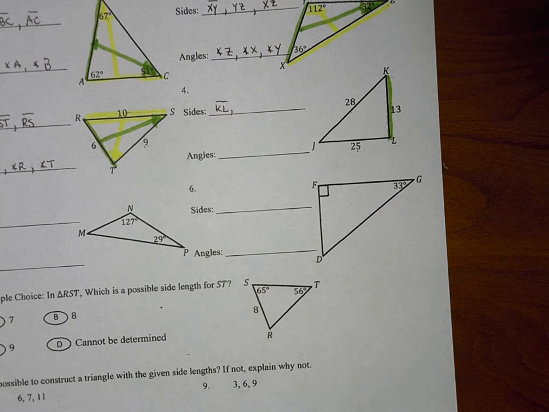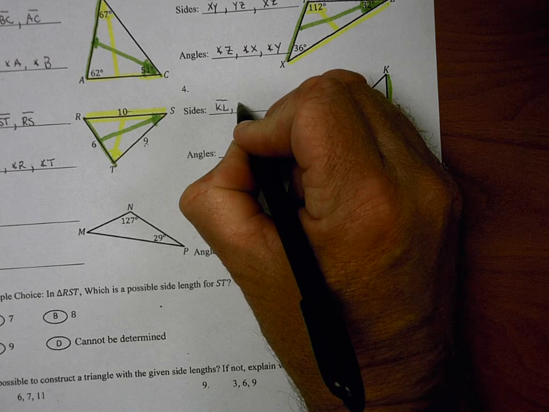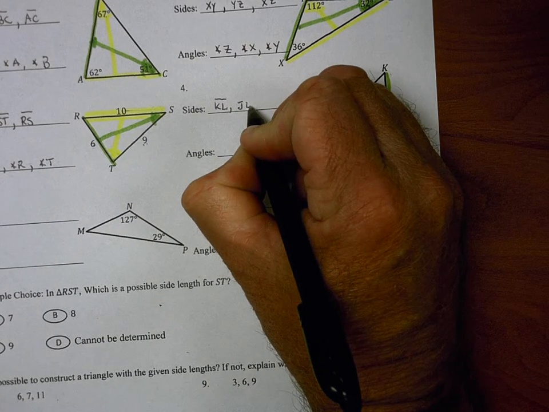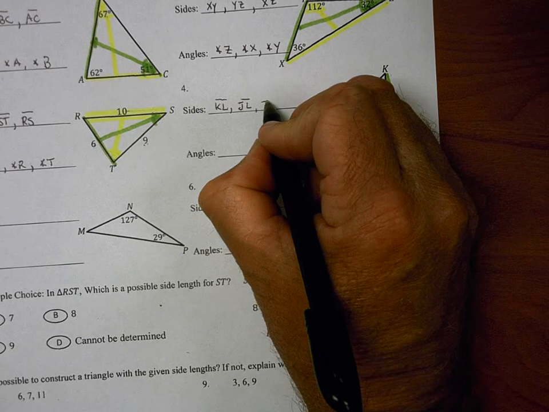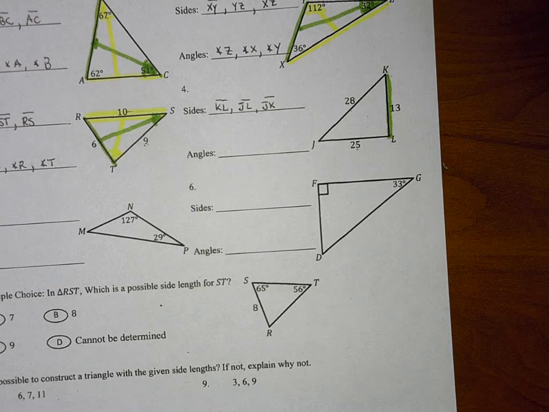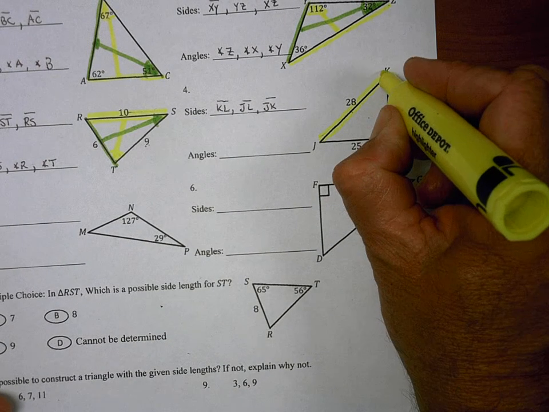The next side in the middle would be side JL, which is 25. So side JL is my middle. Then my longest or largest side would be side JK, okay, which has a length of 28, and I'll go ahead and highlight that, the longest side, in yellow.